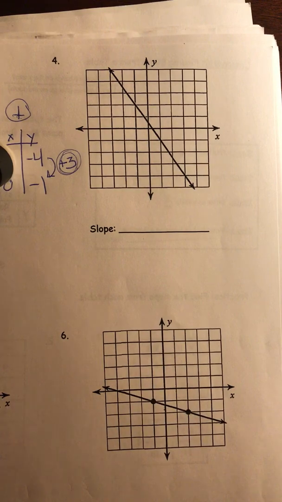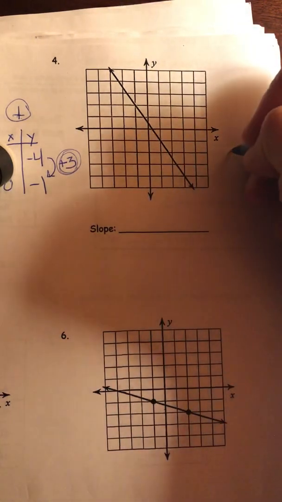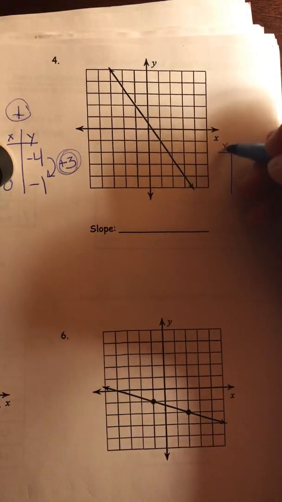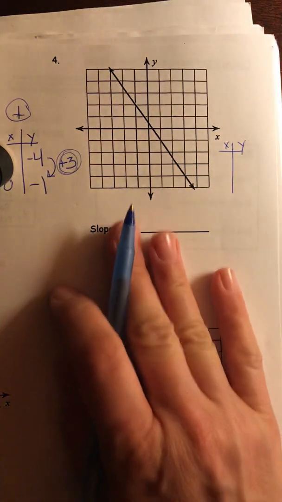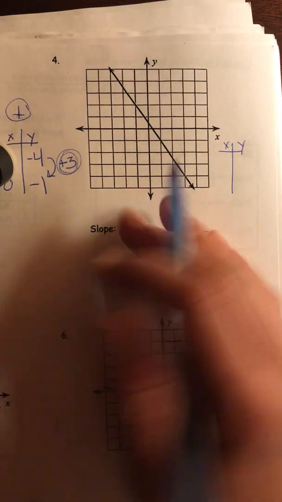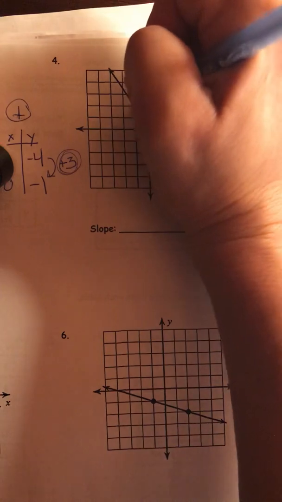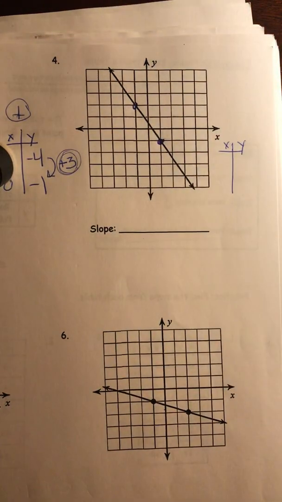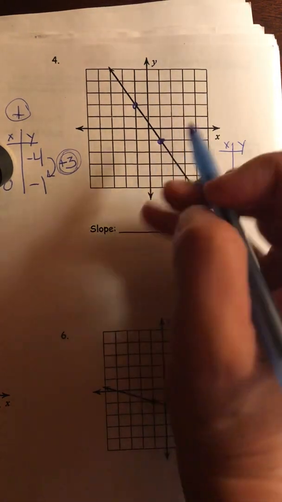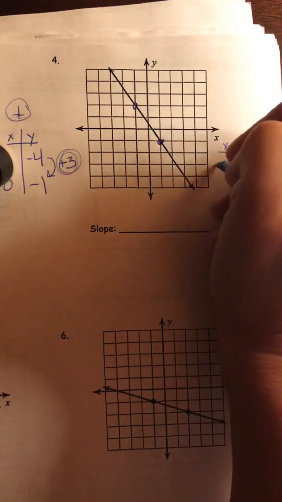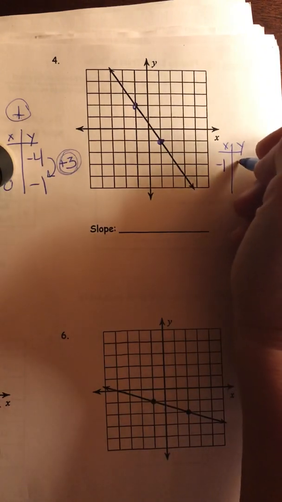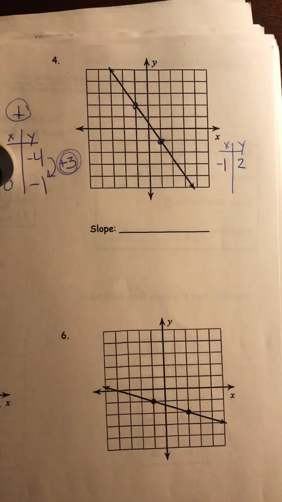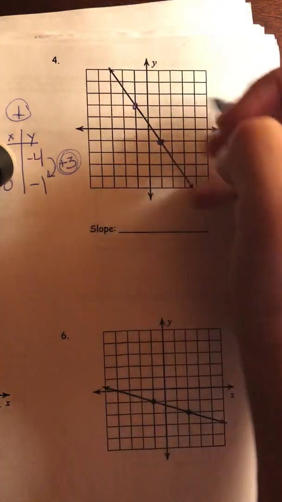Next one, make your table. Pick your points. Now this is a little harder because the points aren't picked for you, but we practiced this in class and you guys did a good job. So I'm not super concerned about that, which is awesome. Okay, so I'm going to pick those 2 points. The coordinate for this point right here is -1, 2. And the point for this here is at 1, -1.